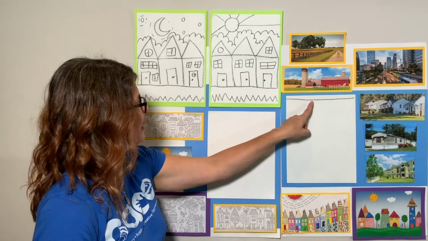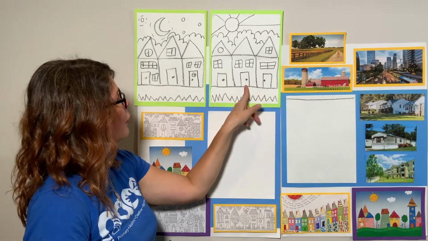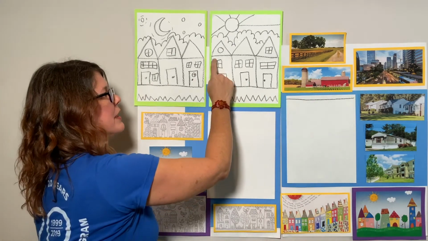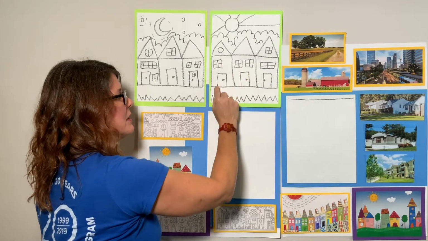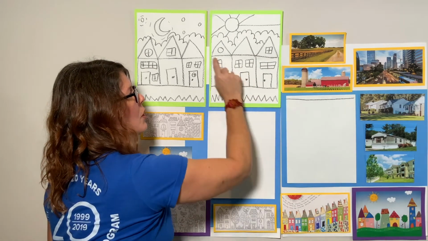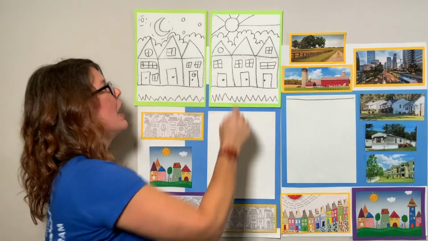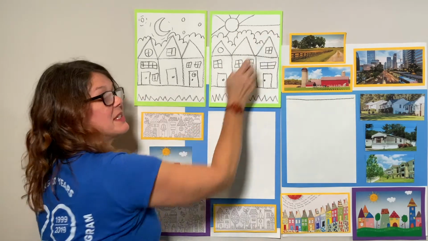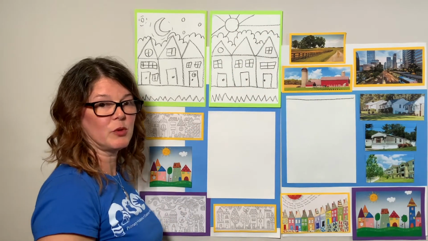Because we can use our straight line to draw part of our ground. We can use our straight line to make these shapes, right? We can do the tops of the houses. I use straight lines on this picture for my sunshine, for the sun rays, remember?